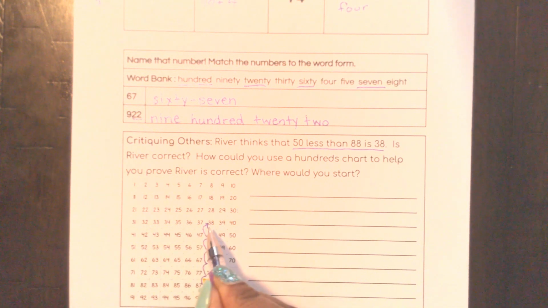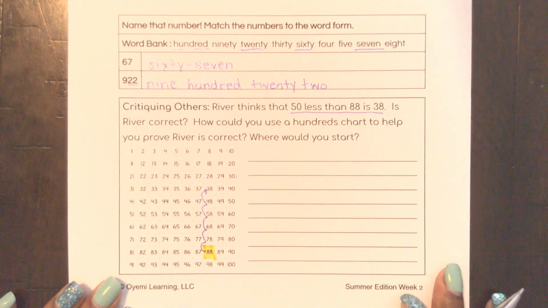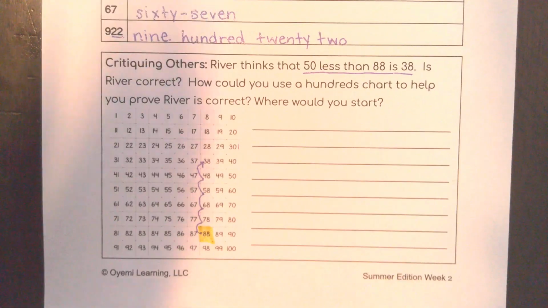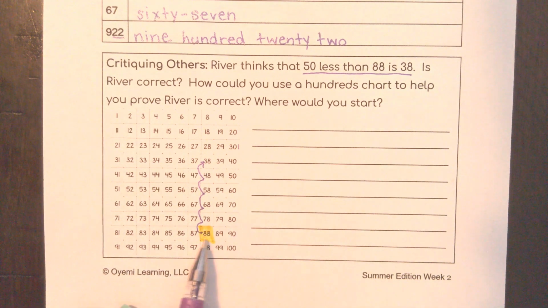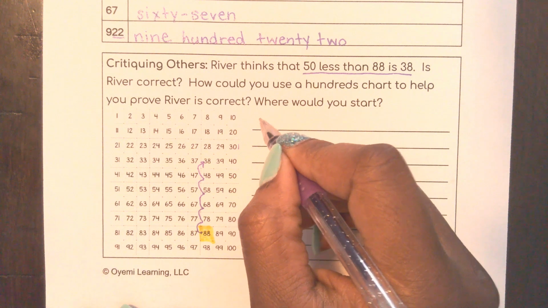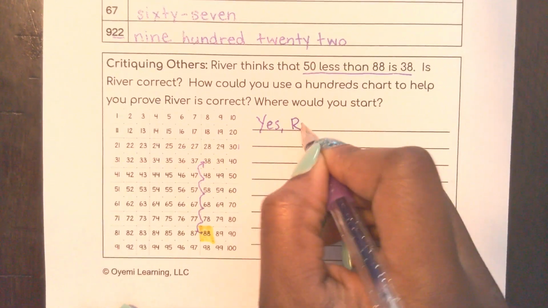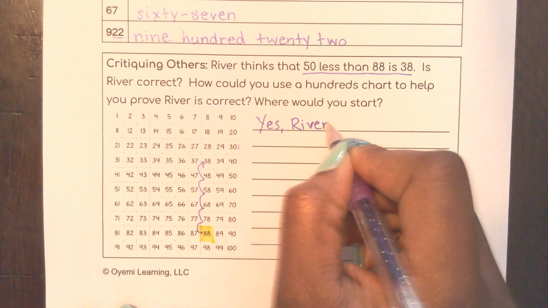So this is where I ended up. So here I started with 88 and I went 10, 20, 30, 40, 50. So is River correct? Yes. River is correct.